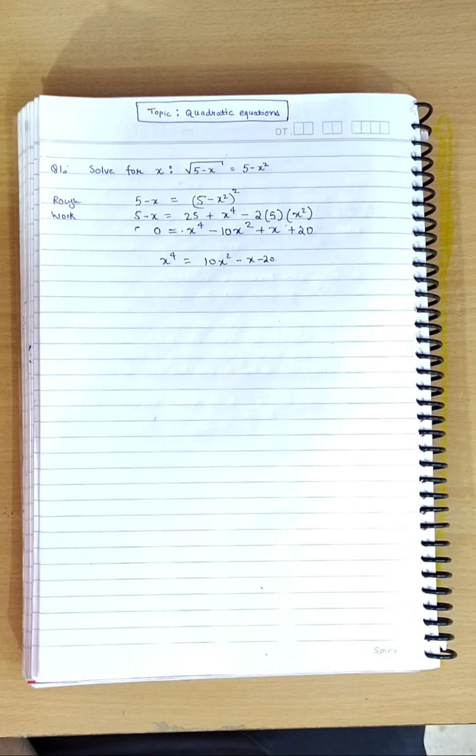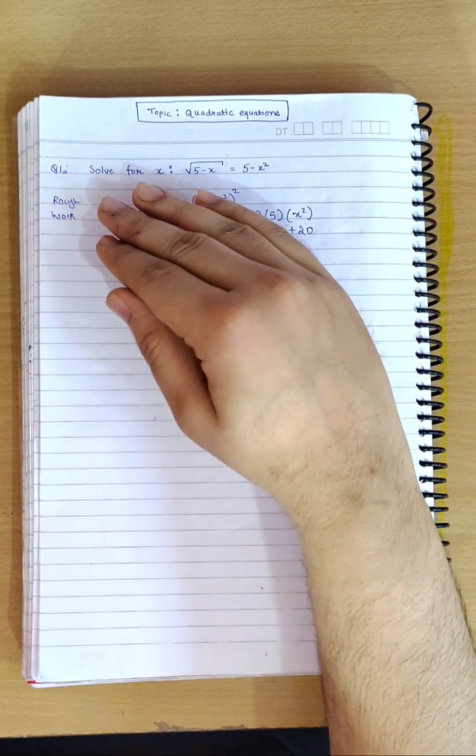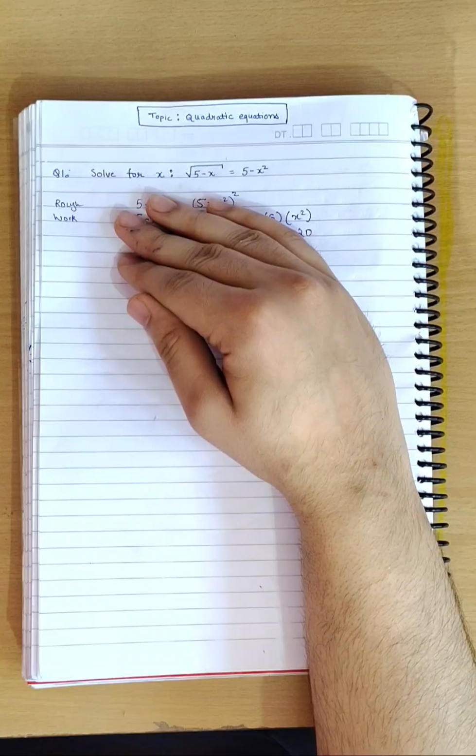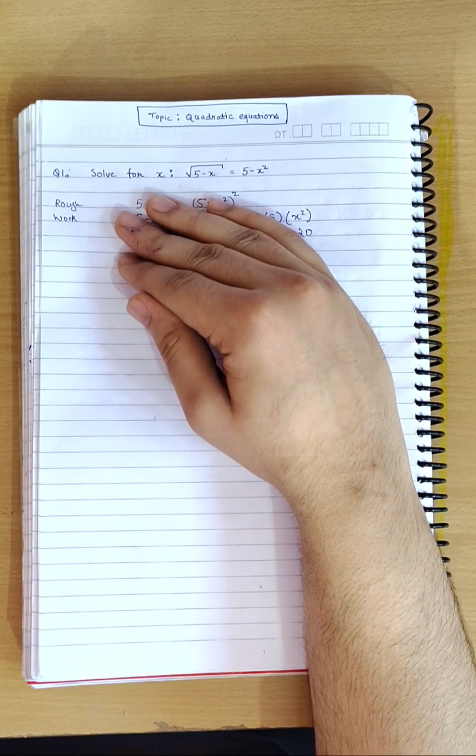Okay, without further ado, let's start with the question. So this is our first question, which is from the topic quadratic equation, and we are given an equation and we have to solve for x. This is a little unconventional question.